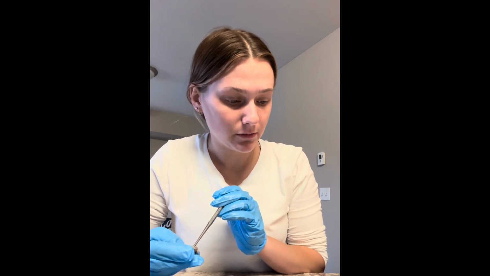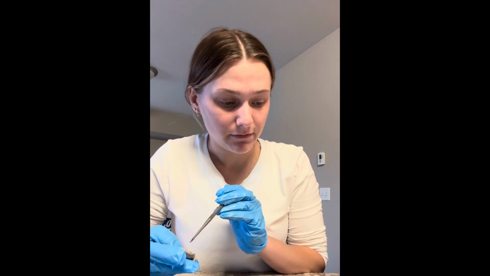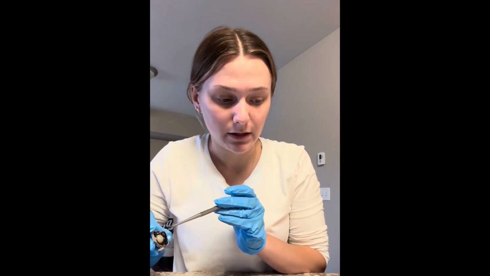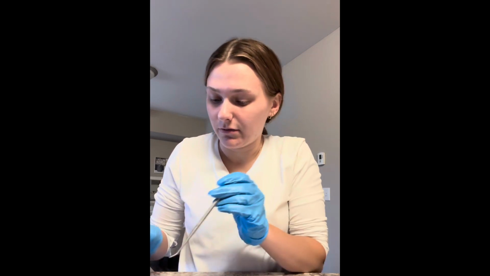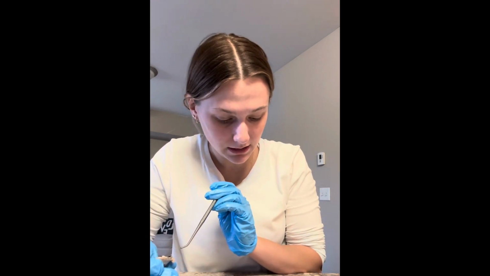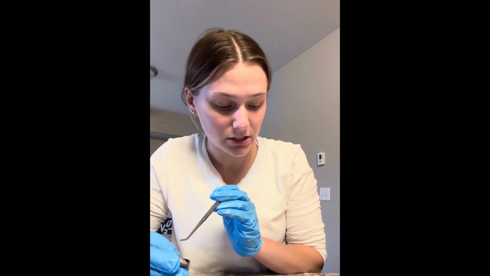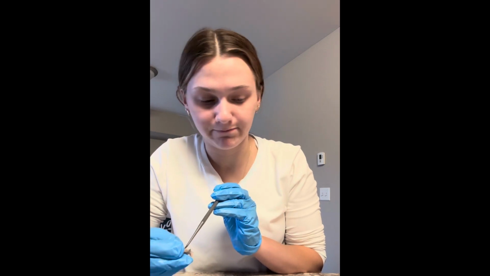Next, I'm going to move on to the hyaloid fossa, and that is going to lie right behind the pupil. And the hyaloid fossa, so it would be right back here if the eye wasn't cut in half. And that is the indentation of the center of the vitreous body that supports the lens.